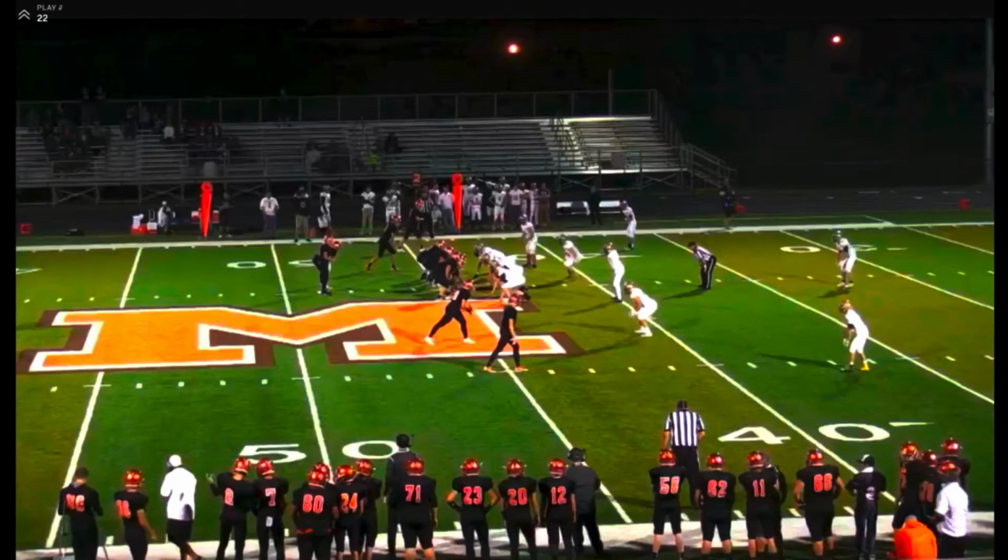And I can show you some clips of that at the end too, just to kind of show you how the flow works. But we see a lot of gimmick defenses because of how bad we gash teams with the quick screen and then run them right at them with the Counter Trey. So again, it's who you're playing. It's your day-to-day, game-to-game thing.